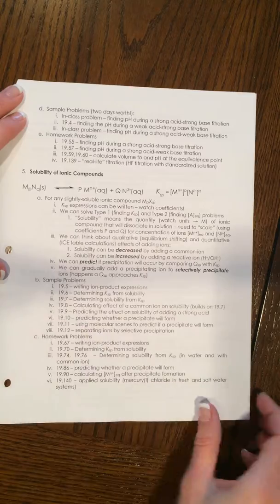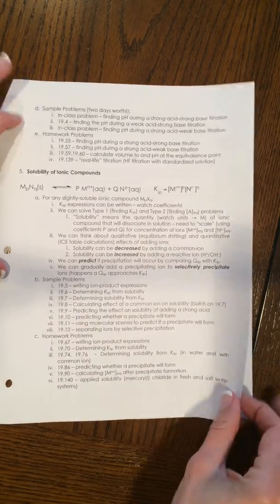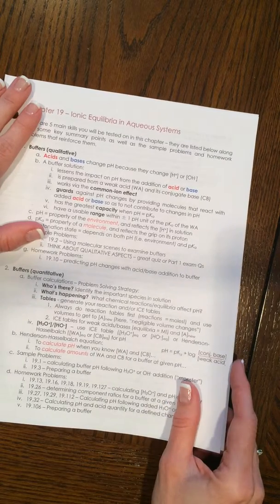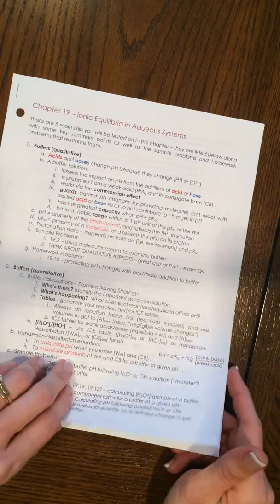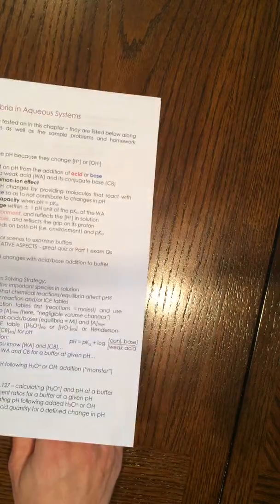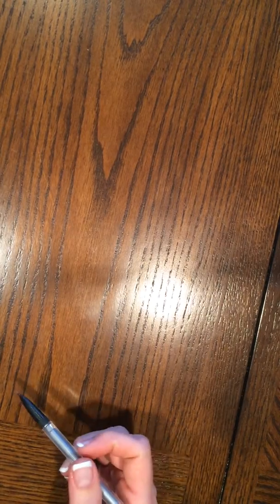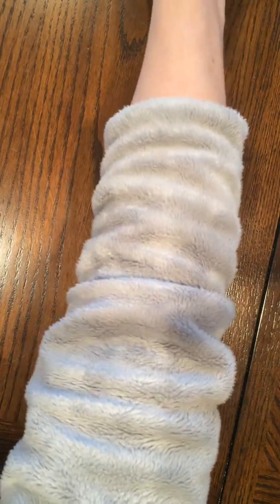And as you can see, the length of sample problems is quite lengthy. So again, those are the 5 things that are important from this chapter: qualitative and quantitative aspects of buffers, qualitative and quantitative aspects of titrations, and then solubility of ionic compounds. Okay, so moving on now to our first sample problem.